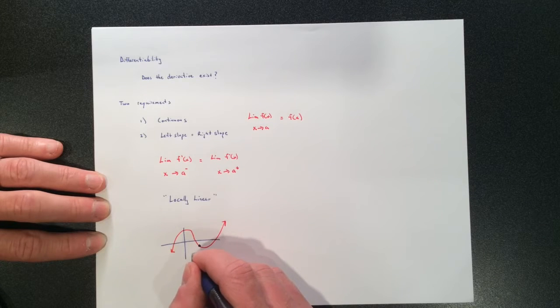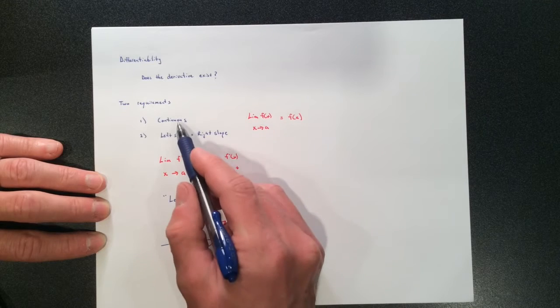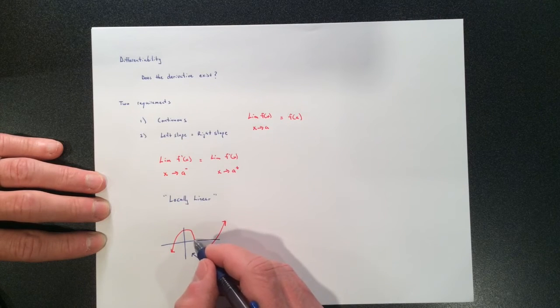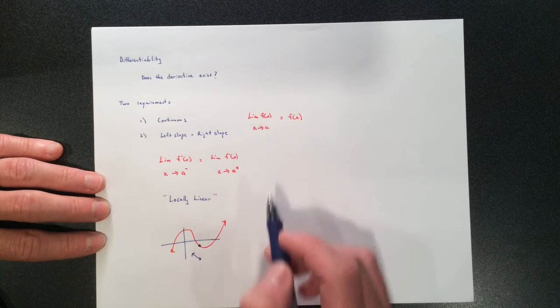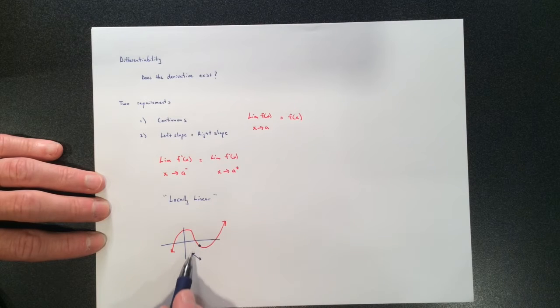Well, why? Because at that particular point it's continuous, because if I approach from the left and I approach from the right, I'm meeting at the same y value, and the function's value at that is the same as the limit, and the slopes agree.